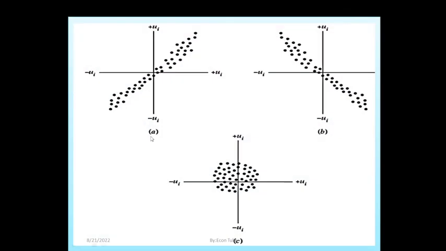If you look at A, we have a horizontal line, ui positive and ui negative here. On the right-hand side we have positive, vertically positive. On the right-hand side we have negative, and from below negative. If you look at the upward trend of these dots for the error term, the error term is going in a positive way.